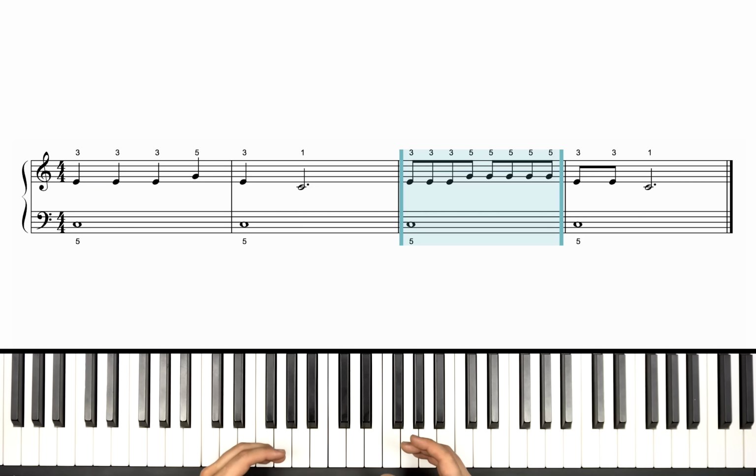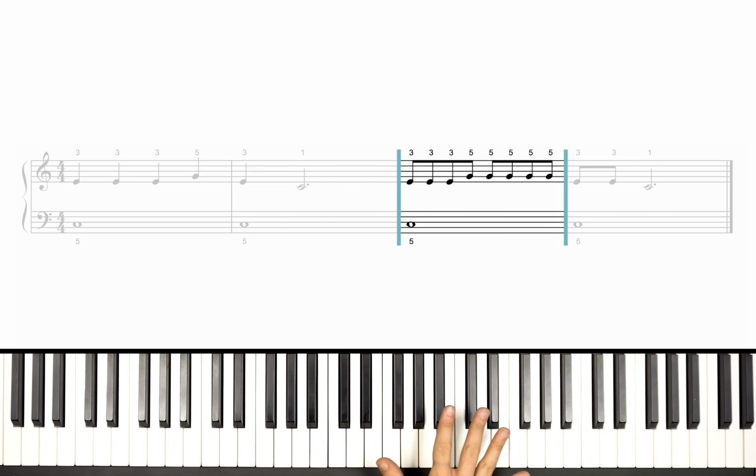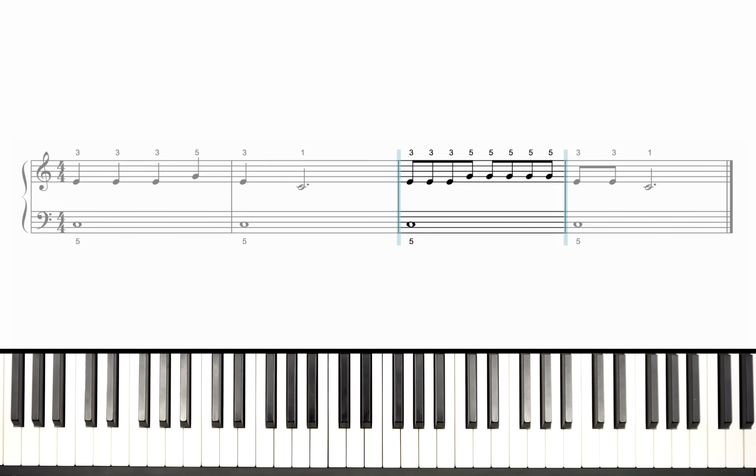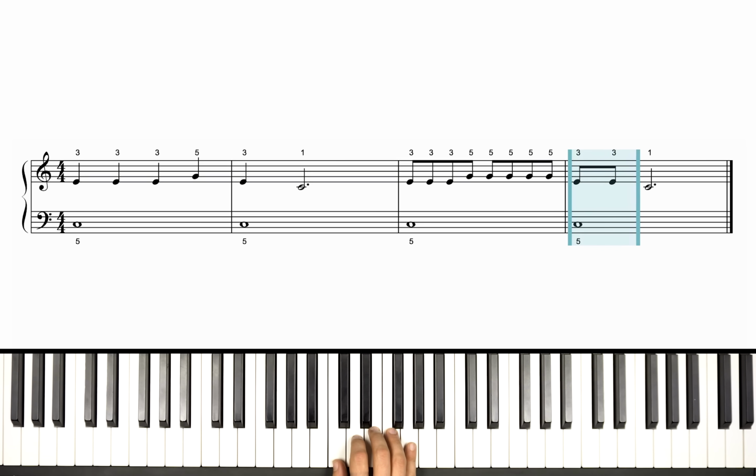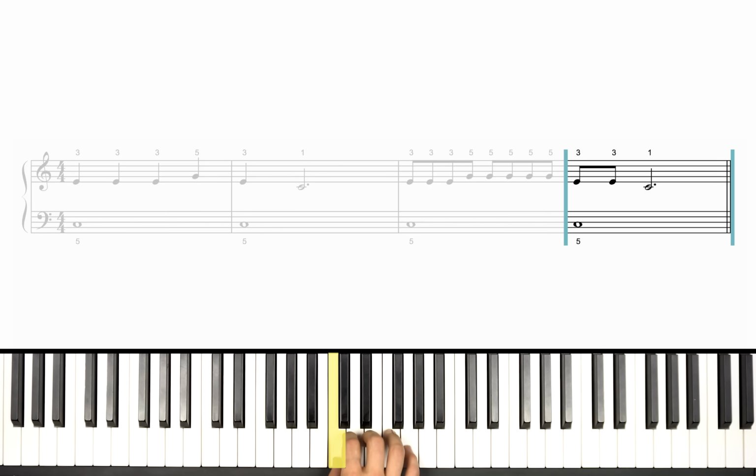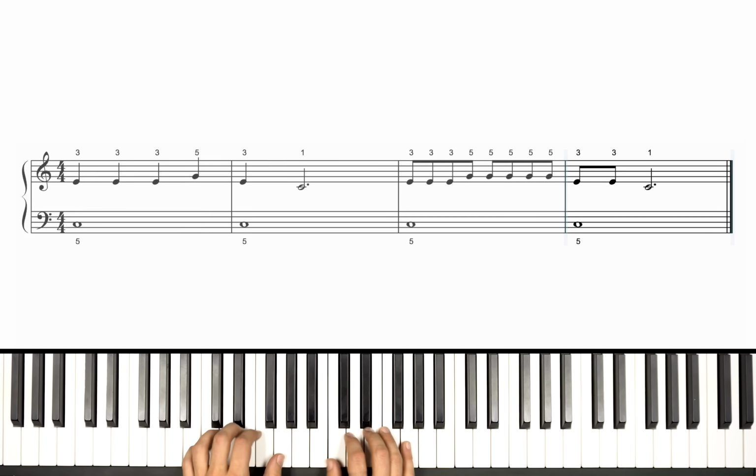So this measure is actually a 3-5 division. If we're counting by eighth notes, we've got a group of 3 and then a group of 5, instead of our more common group of 4, okay? And then finally, measure 4, we've got 2 eighth notes and then a dotted half. So we've got 1 and 2, 3, 4. Here we go, all 4 measures.